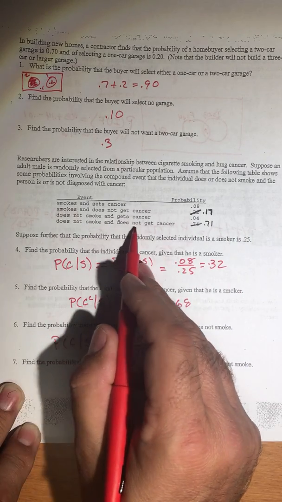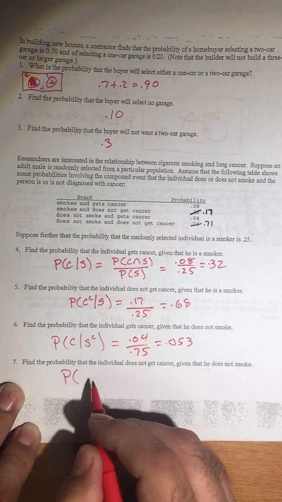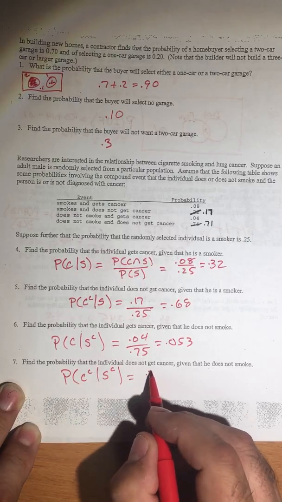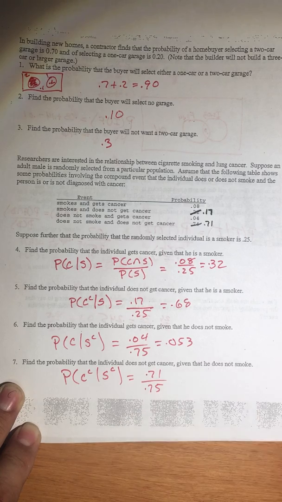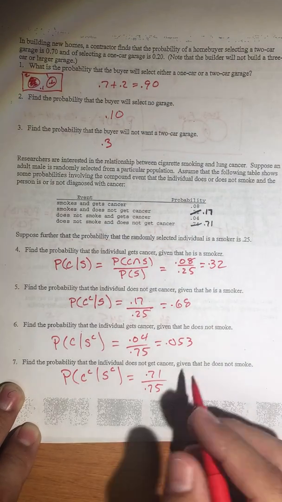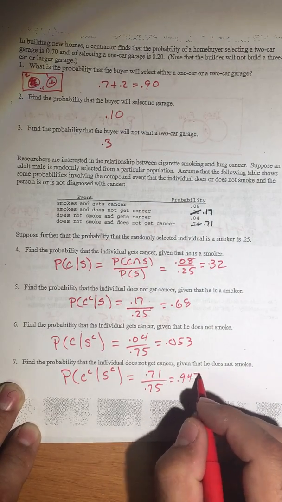Find the probability that the individual does not get cancer given that he does not smoke. So does not smoke and does not get cancer. So the probability that I do not get cancer given that I do not smoke, so that's going to be 0.71 out of 0.75, which is going to be all the other non-smokers. And so that's 0.946, 0.947.